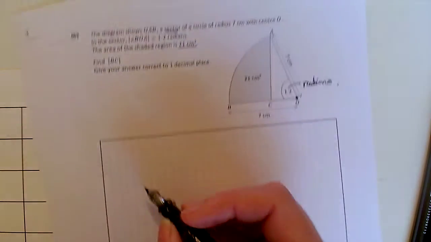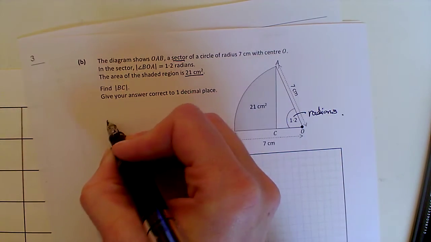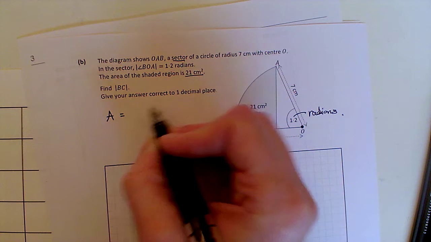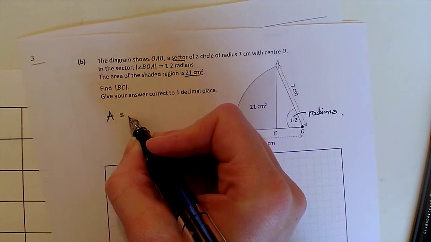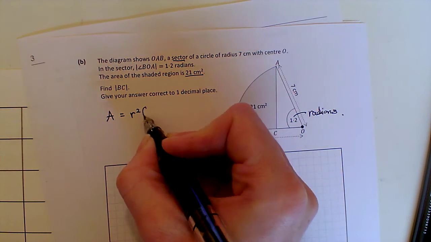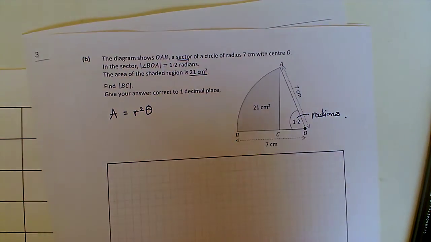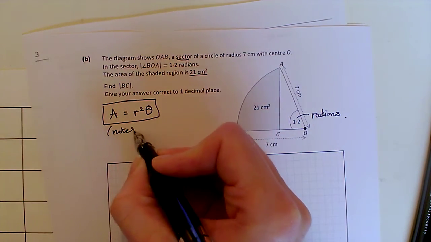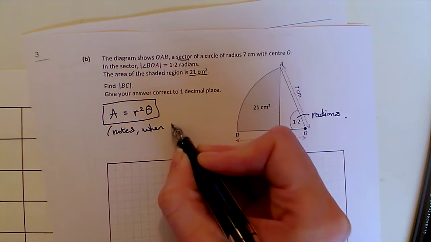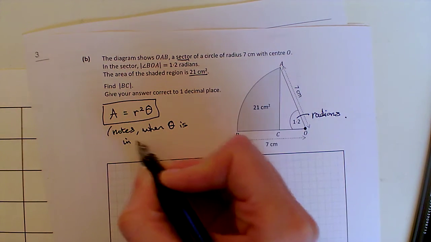So a couple of facts. Remember, the area of a sector is 1/2 r squared theta. That's in our notes, and it's in the log tables as well, when theta is in radians.